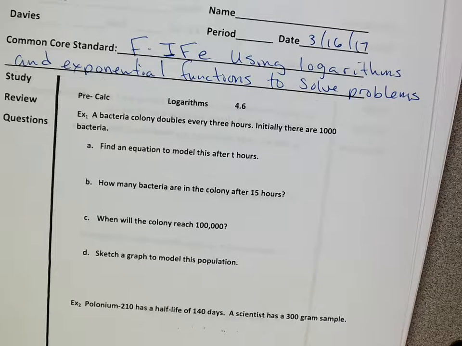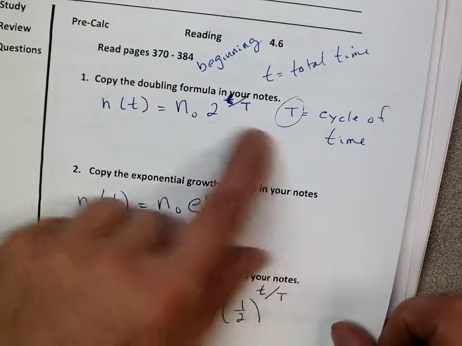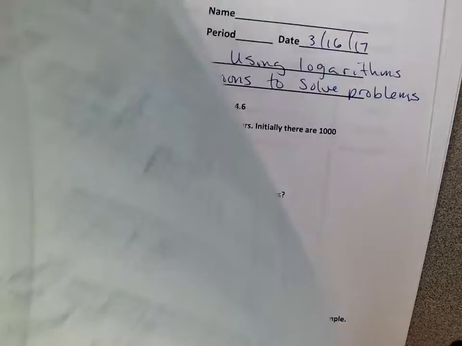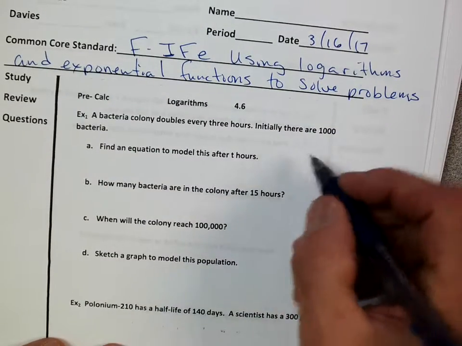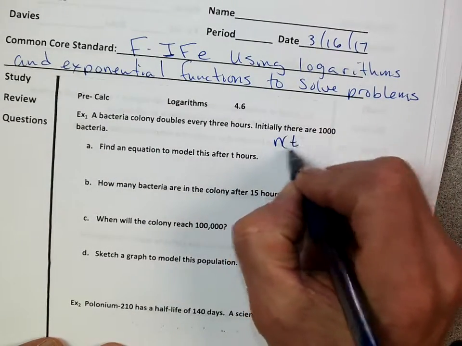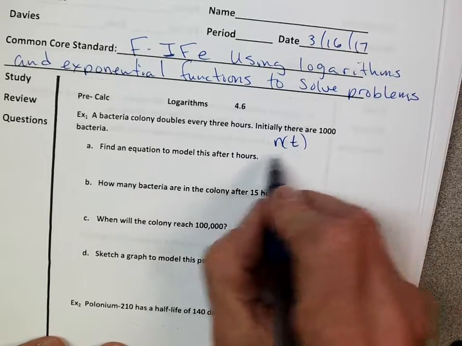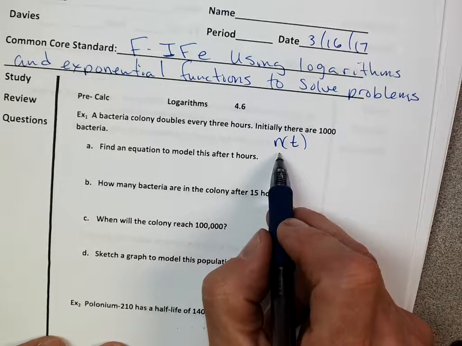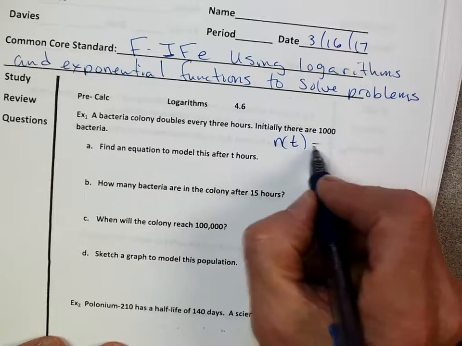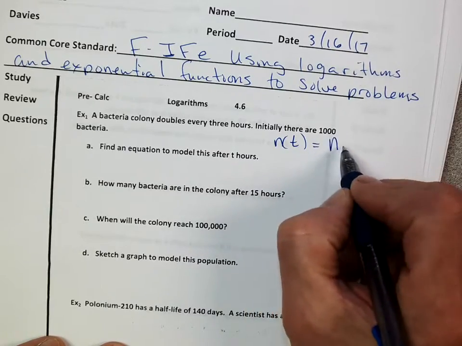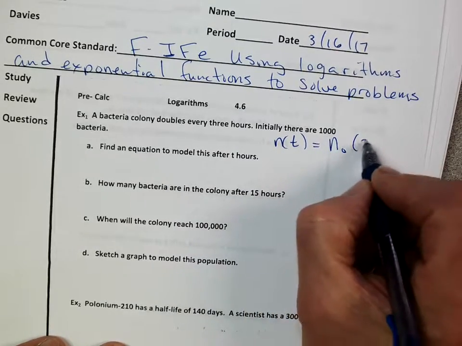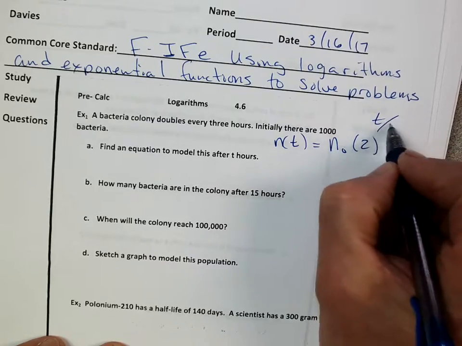At number one, example one, a bacteria colony doubles every 3 hours. So I'm thinking, okay, I've got some formulas that I wrote down in my reading, and I'm going to use my doubling formula. I'm just going to write it down for right now. It's N of t, which is the number after time. The N stands for the number of bacteria over time, and it is equal to our N0, which is our starting number, times 2 to the t over big T, okay?